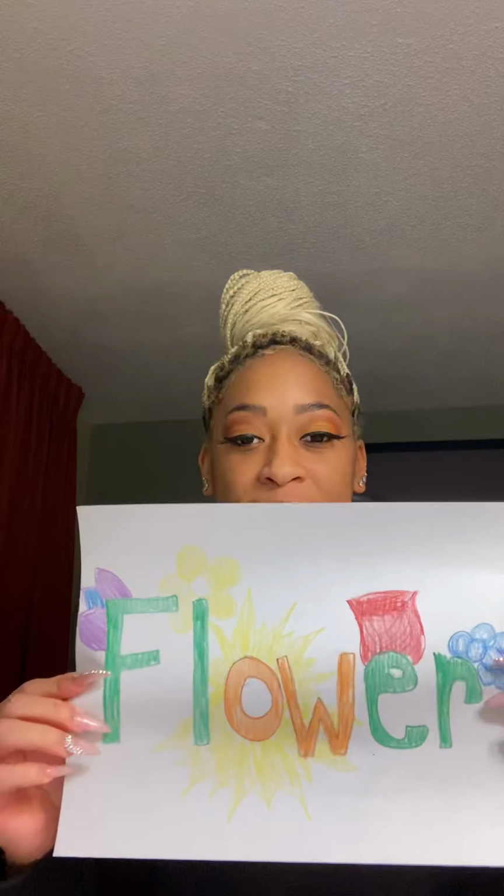The first word that I have drawn is flower, and as you see, we have a flower for the F, the L-O, W, E, and an R. And as you can see, a flower is a part of a plant that blooms. That's the definition of a flower. And then you have the drawing that shows each letter with the flower over top of it, or in it, or incorporated somehow.